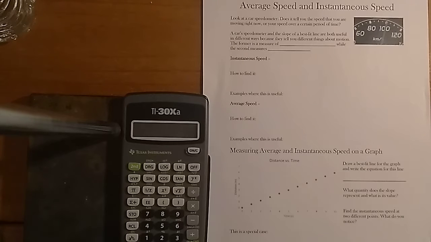Alright, so far, in this part of the unit, we've defined speed, we've talked about the difference between speed and velocity. Now we have to talk about another difference, that between average speed and velocity, and instantaneous speed or velocity. So first thing I want you to do is picture a car speedometer.